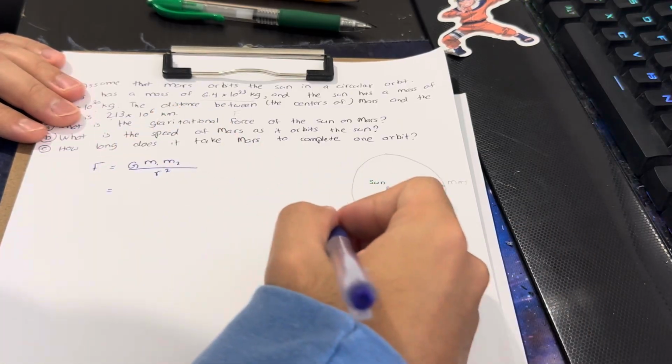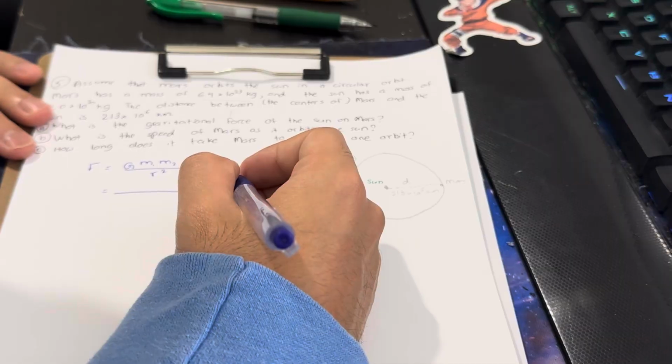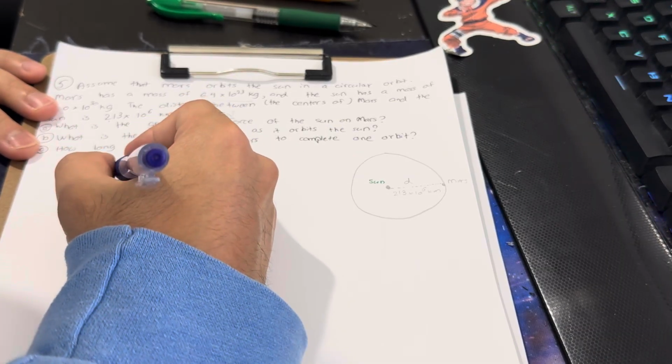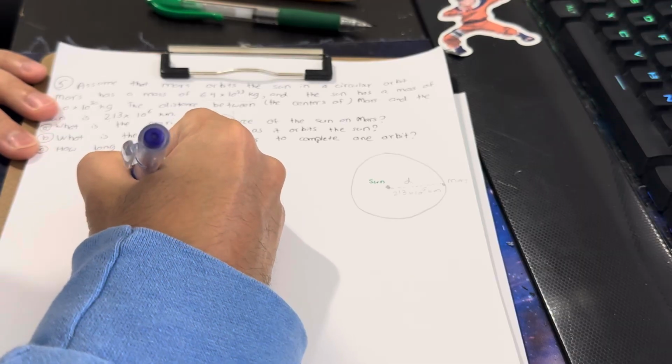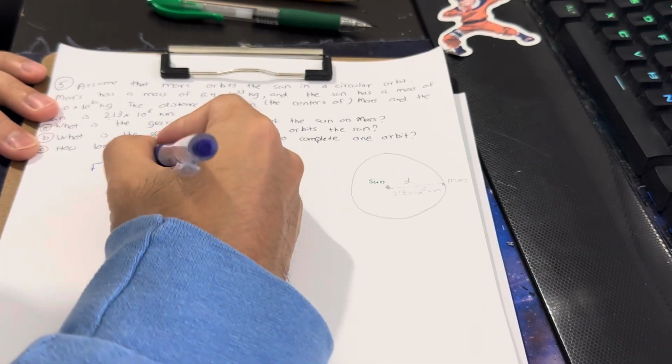G is the gravitational constant, 6.67 × 10^-11.